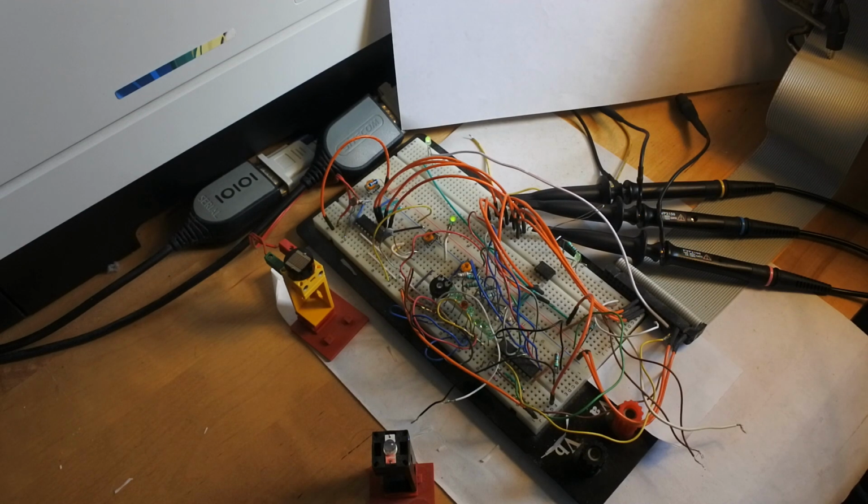LEDs properly working, and LDR2 being written to file, SPI working, although I haven't seen anything on the oscilloscope properly. On the serial port, yes, it works. So kind of successful. Thanks for watching.